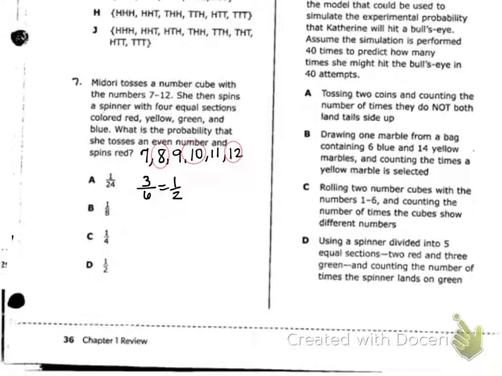And then I want to also find the probability for red. So the probability of red, I have red, yellow, green, and blue. So 1 red out of 4. So I'm going to multiply those. And I get 1/8. So the answer is B.